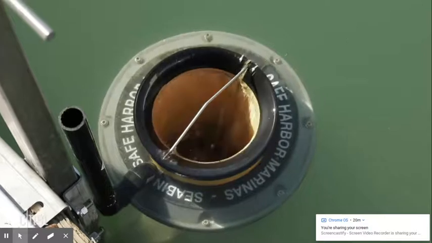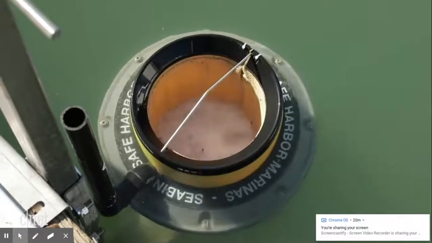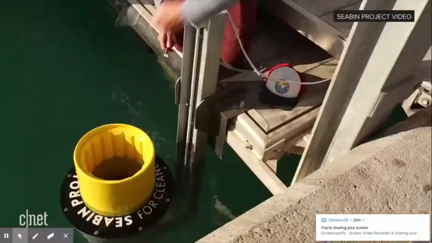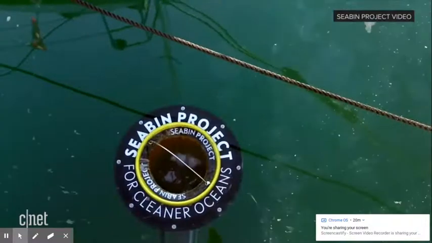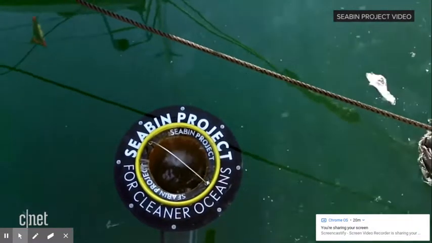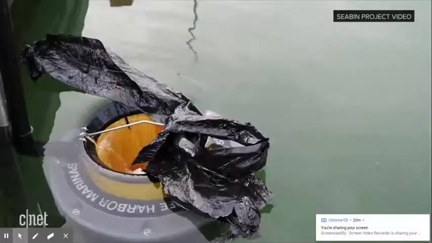Sea bin is like a floating trash can, and we put it in the water at marinas, and we put it on a floating dock, and we pull water in from the top, and then we pump it out the bottom, and then we filter the debris and the trash and the oil with a filter in the middle of that.